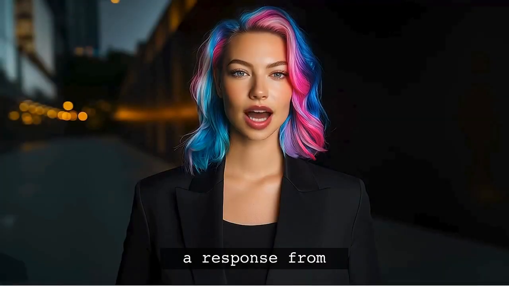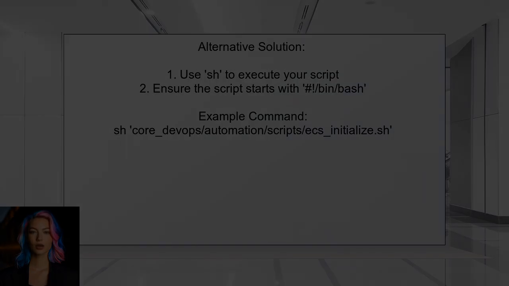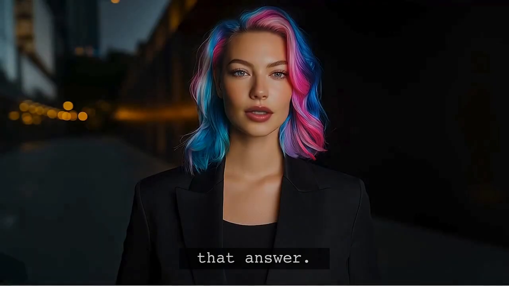Now, let's see a response from a different user. An alternative approach shared by another user involves executing a shell script directly in the Jenkins pipeline. They suggest using the command sh followed by the path to your script, ensuring that the first line of the script specifies /bin/bash. That's it for that answer.